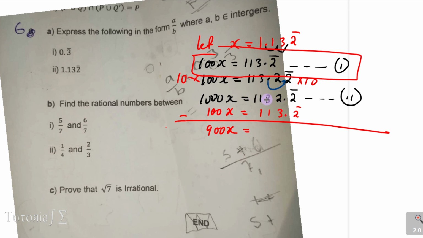So here we just do the normal subtraction. 12 minus 3 gives us 9, then 2 minus 1 gives us 1, then 11 minus 1 gives us 10. And we just divide by 900 this side and by 900 this side, so that the x is alone.